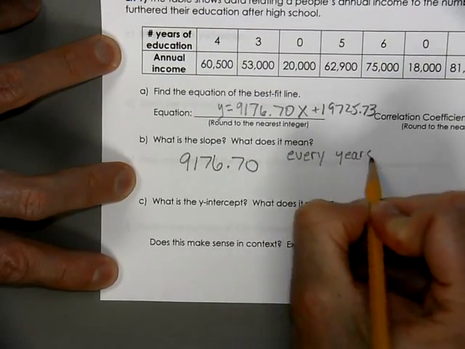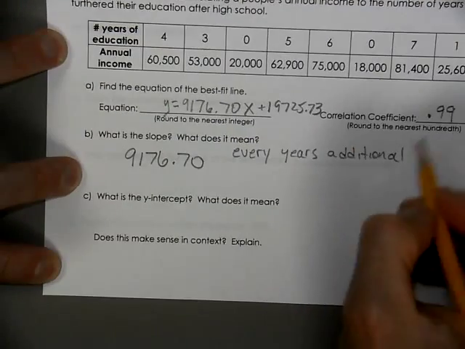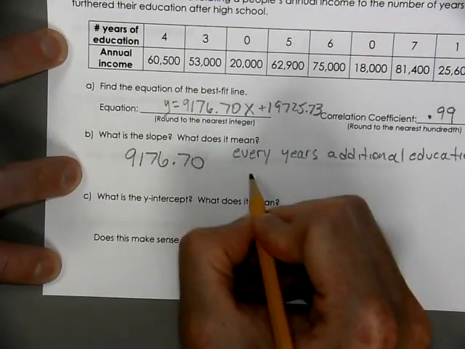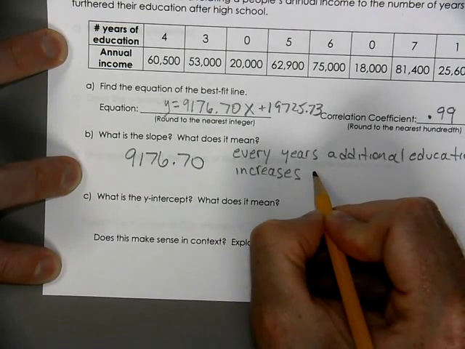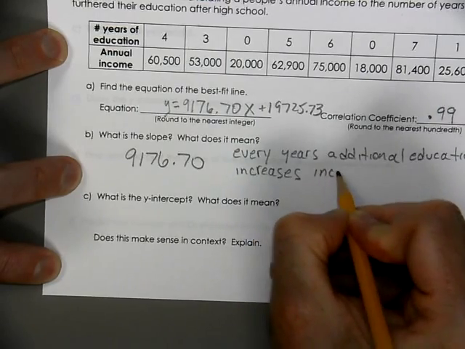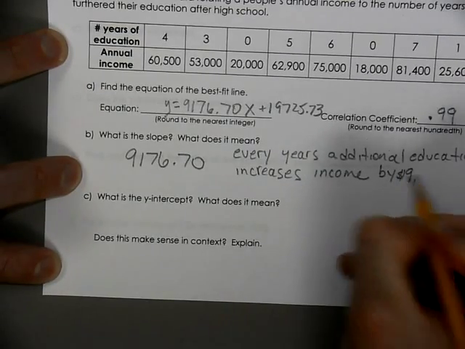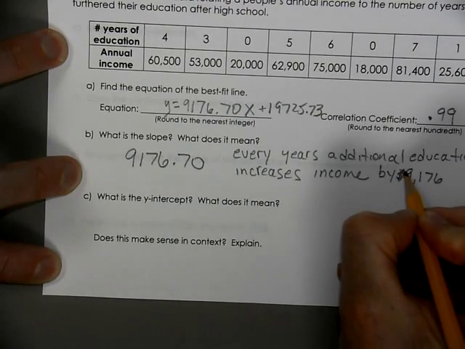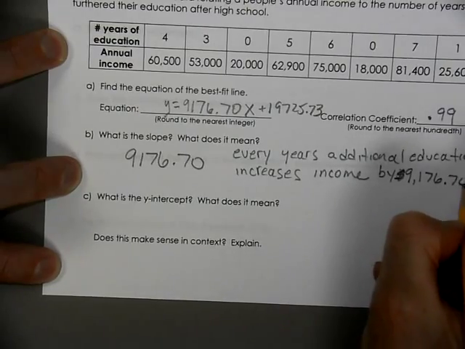Every year's additional education increases income by 9,176. That's a dollar sign and some change.